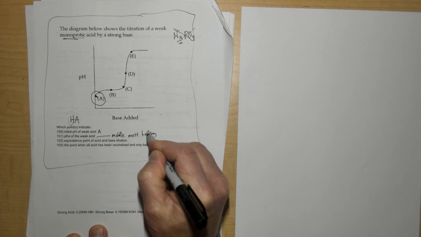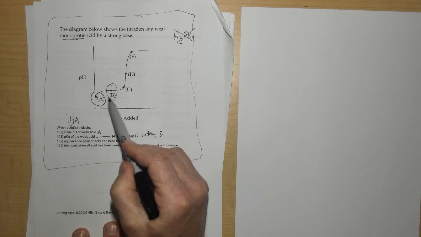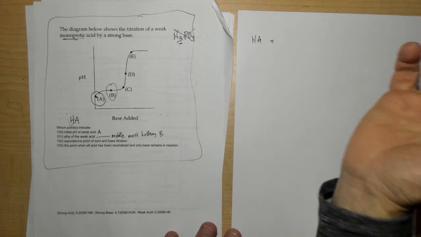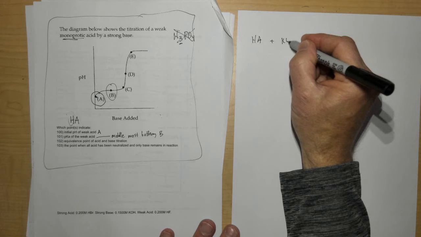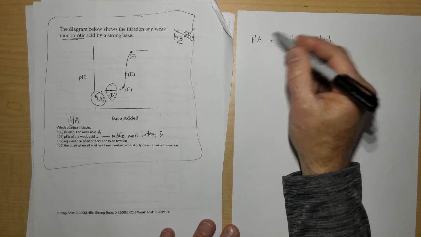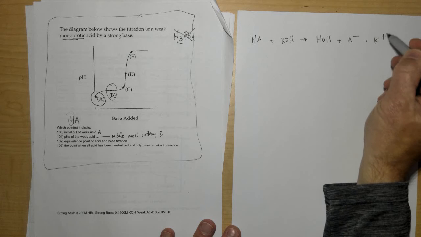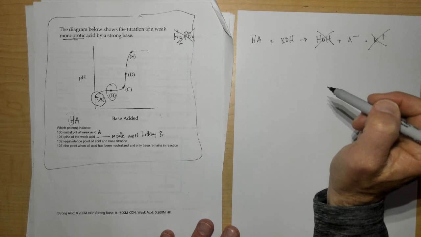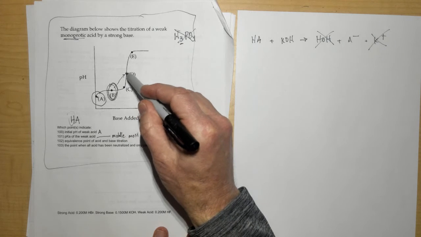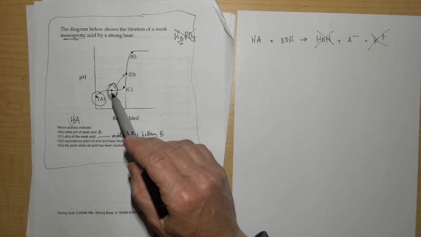And so the reason you can find this, happens to be letter B right here, is because at this point we've had some of the acid, HA, reacted with some of the base. I'll just make up a base and we'll just say it's KOH. And then this has produced some water and it's produced some A minus right here. And then there's going to be some K plus, and this will do nothing in solution. And at this point right here, we're halfway to the equivalence point. At the equivalence point, there's equal moles of acid and base. At this point, we're halfway there.